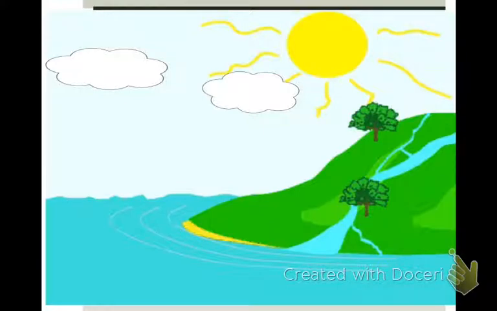So take a second, and I just want you to think of some of the different parts of the water cycle and where they would fit within this diagram. So take a moment and you can talk with your group, and then I will come back and we'll finish reviewing the water cycle.